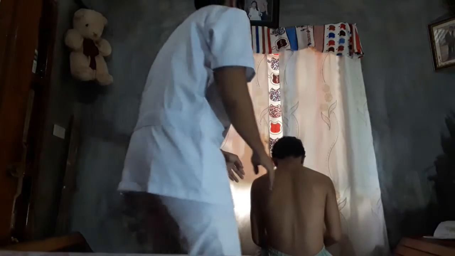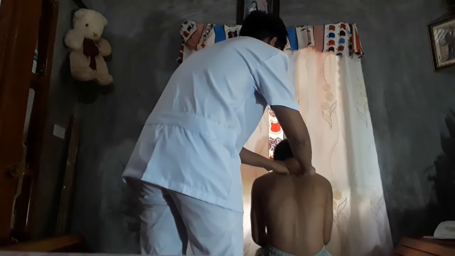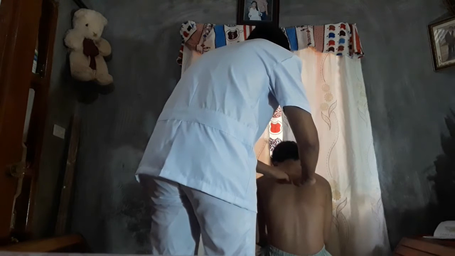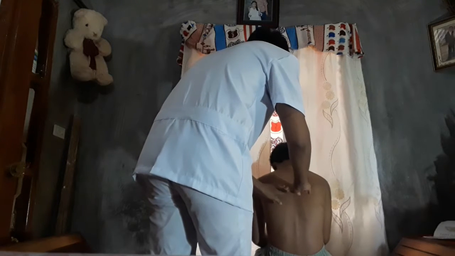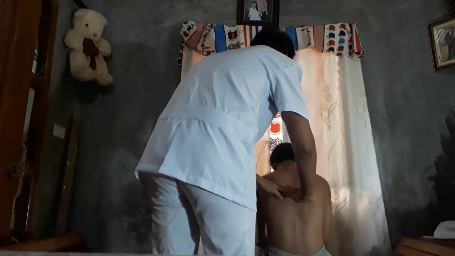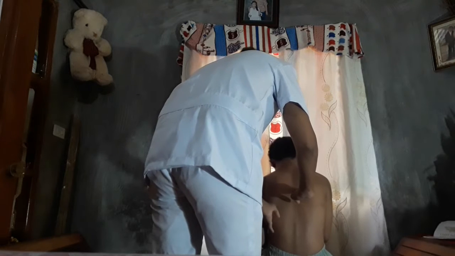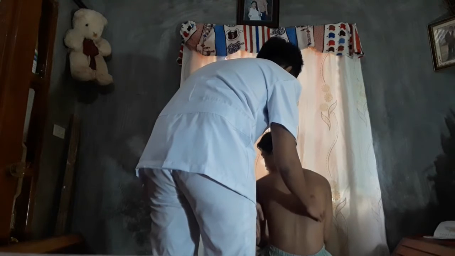And then next is to palpate his posterior thorax. Can you feel any tenderness, sir, or pain? What about here, sir? Here, sir? Here, sir? None.